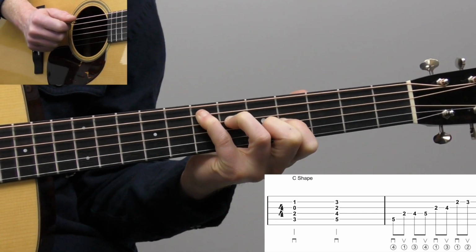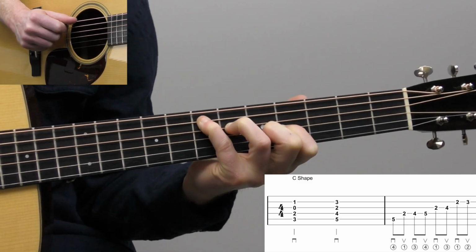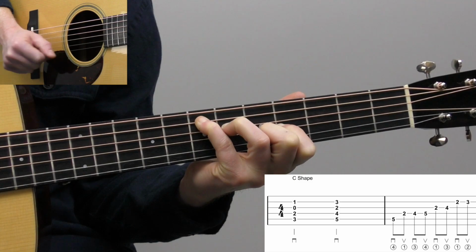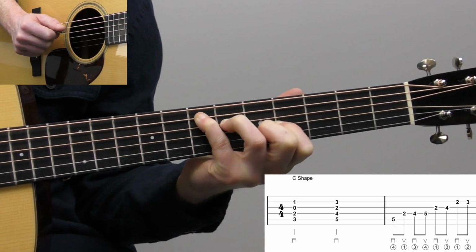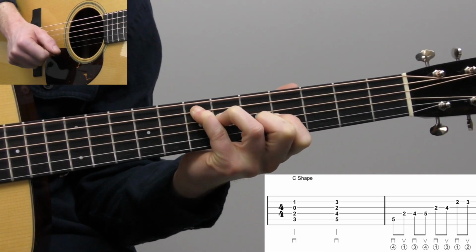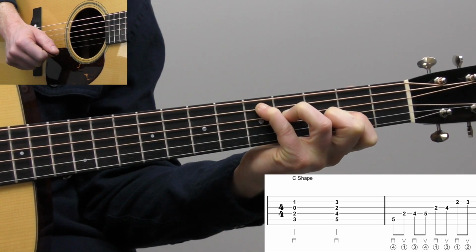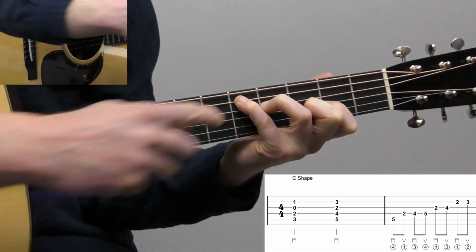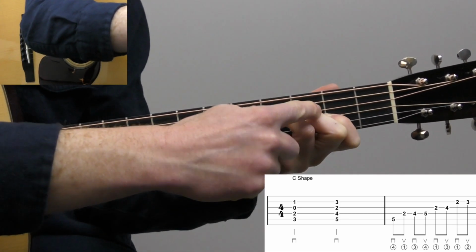That wherever I want. So in this case, the root note is on the fifth string and the second string. Okay, those are my roots. So wherever that note is, that's the chord I'm playing. Okay, so that's the C shape. So again, visualize this. See if you can visualize the C chord.